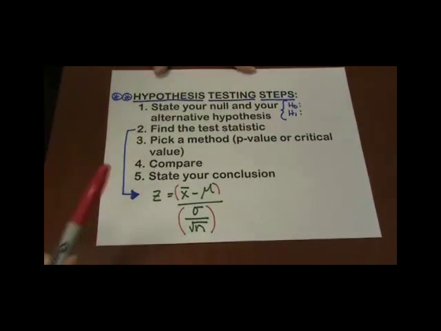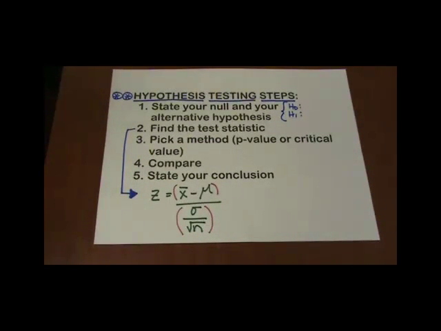Number 3, pick a method, and I'm going to show you both, the p-value method or the critical value method. Number 4, do your comparison. I'll explain that when we get there. And number 5, state your conclusion. Okay, these are the 5 major steps. Now, a couple of hints to help you with each of these steps. And you'll also find this stuff in your notes.